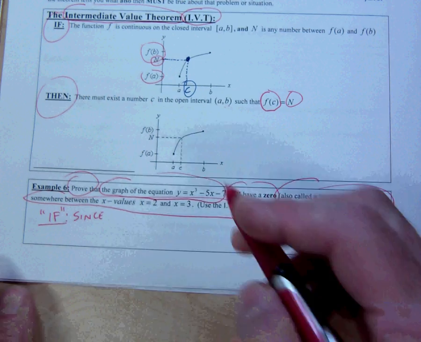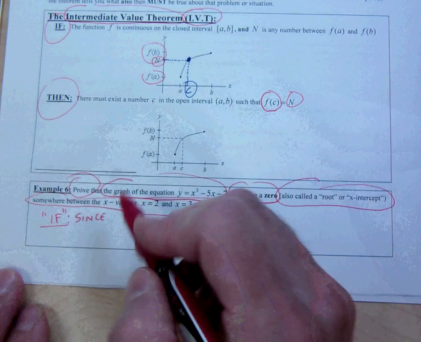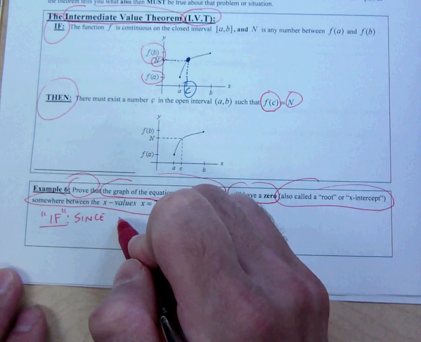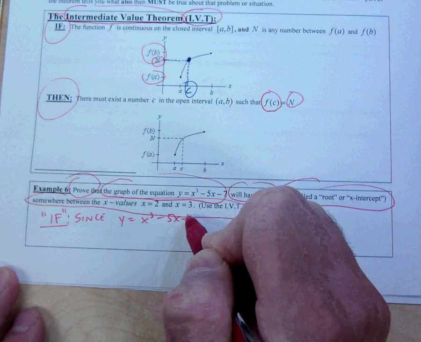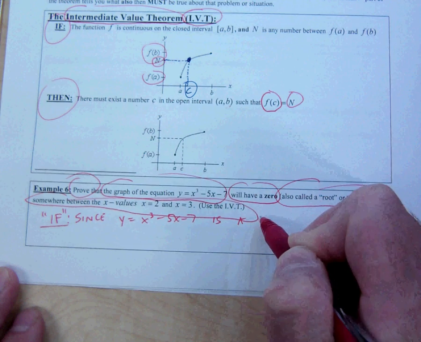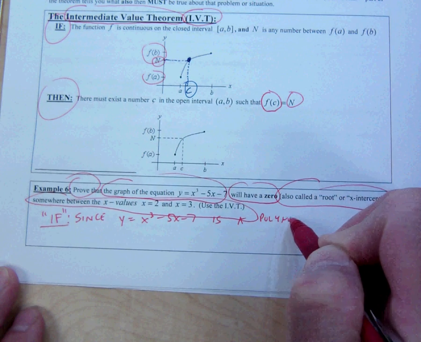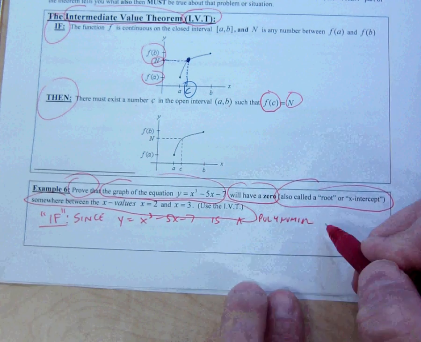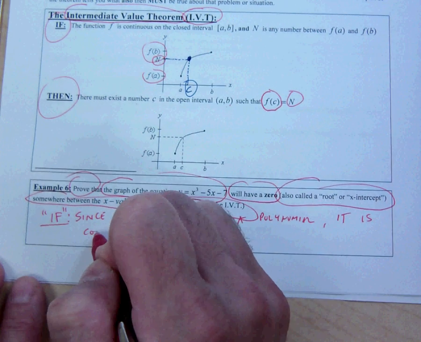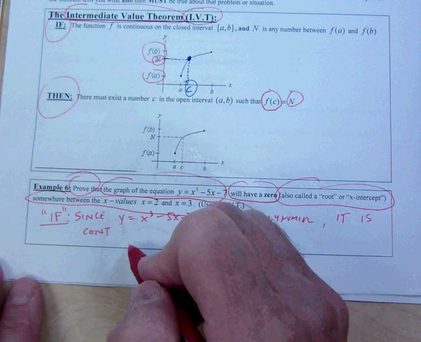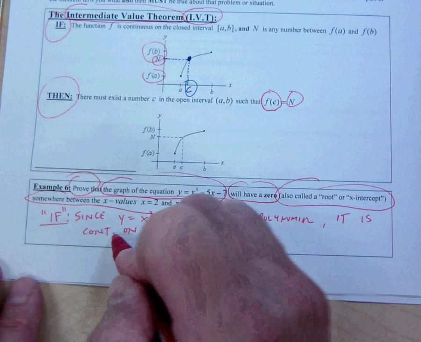So all I'm going to say is since y equals x cubed minus 5x minus 7 is a polynomial. Isn't it a polynomial? It is continuous on the what? Closed interval what?